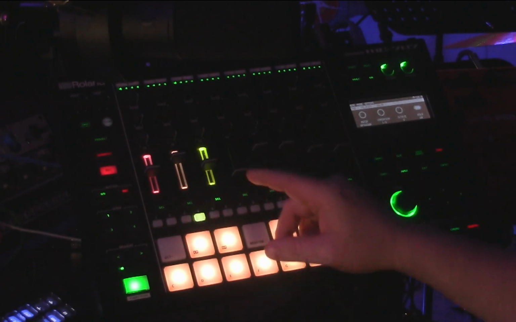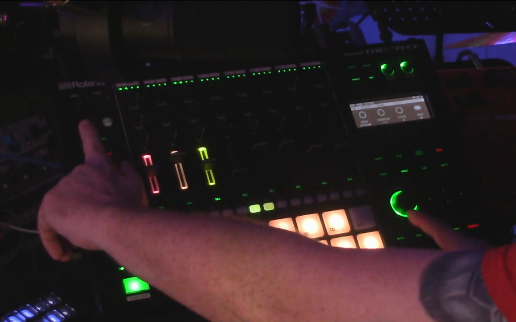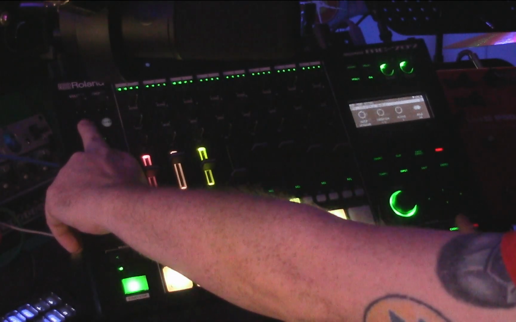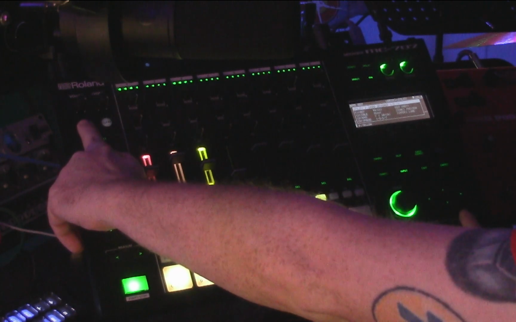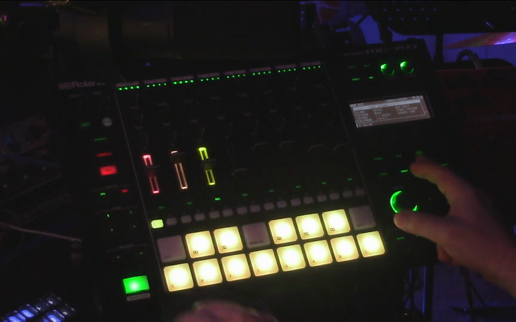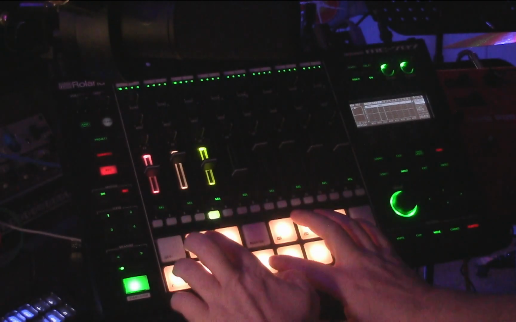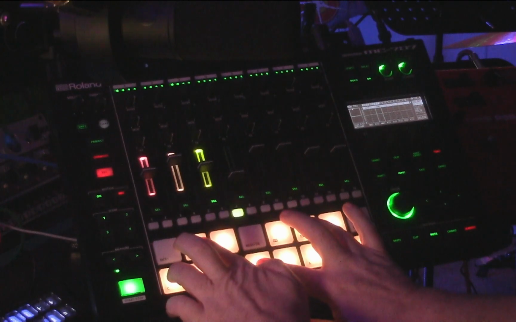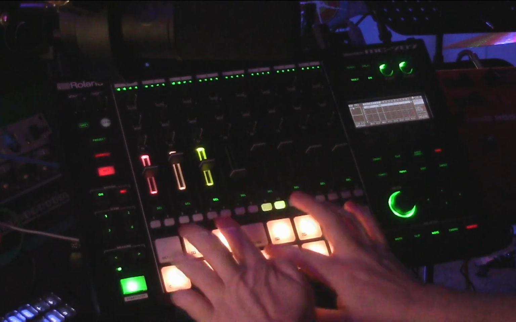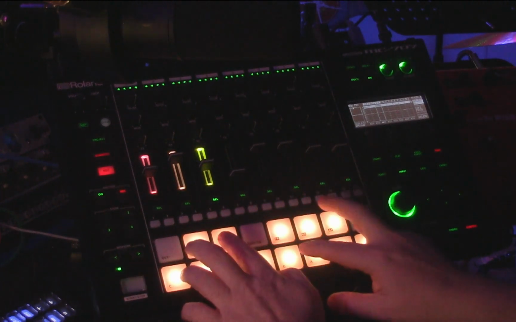Alright, now that we've gone over that and how to do the arpeggio. Oh, by the way, if you hold shift and press chord, it'll turn the arpeggio off. If you want it back on, you can hold shift and chord again. But we want to be in note mode.